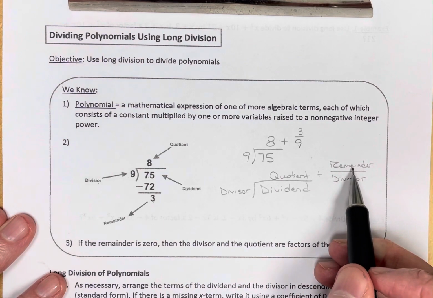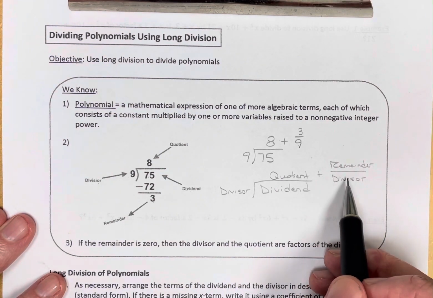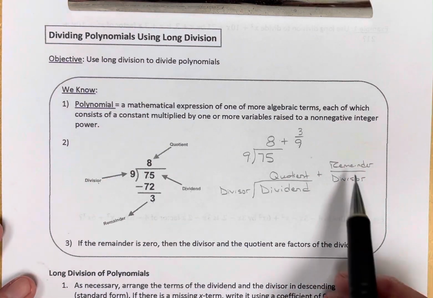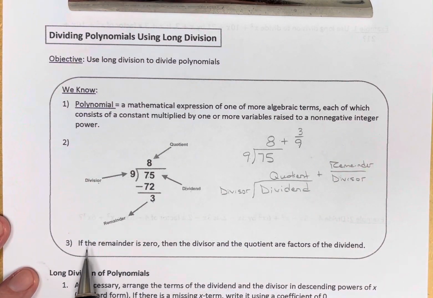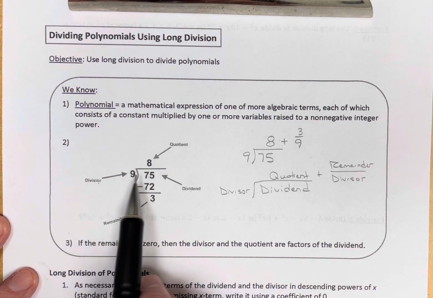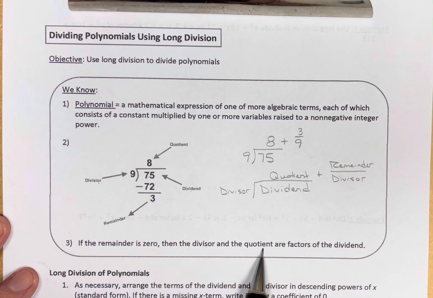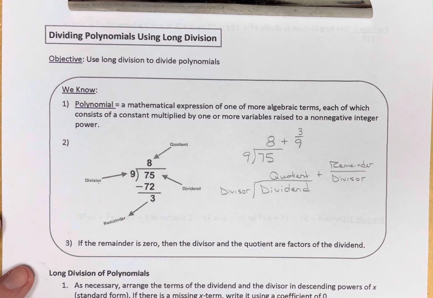Of course, if the remainder is 0, you're adding on 0 divided by something, which is just 0. And so there you probably wouldn't include that piece. If the remainder is 0, the divisor goes into the dividend evenly, which means the divisor and the quotient are both factors of the dividend. We'll see that come into play in some future videos.